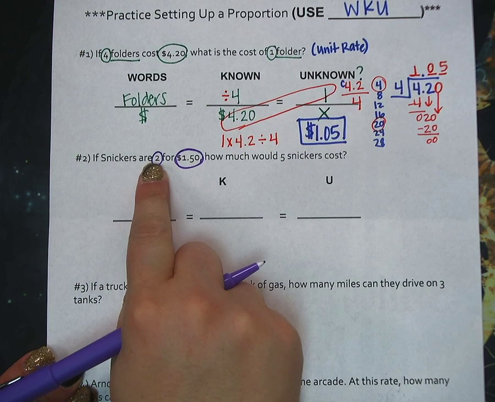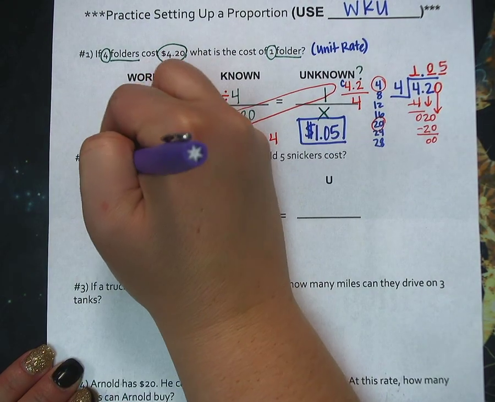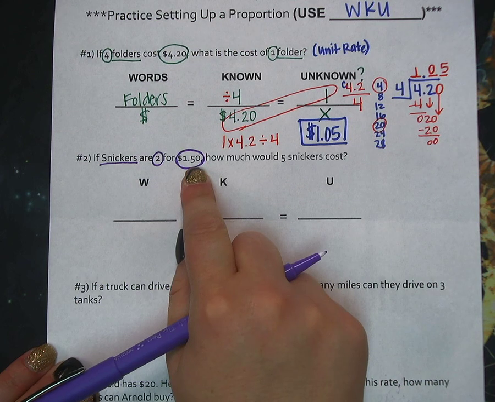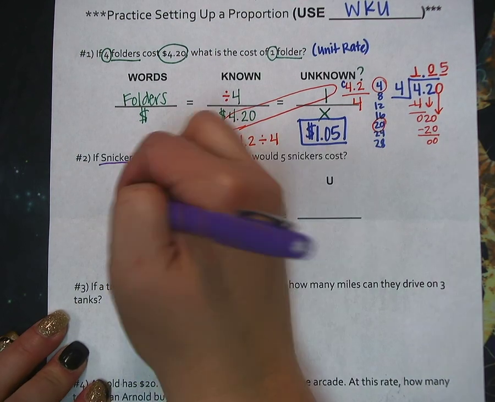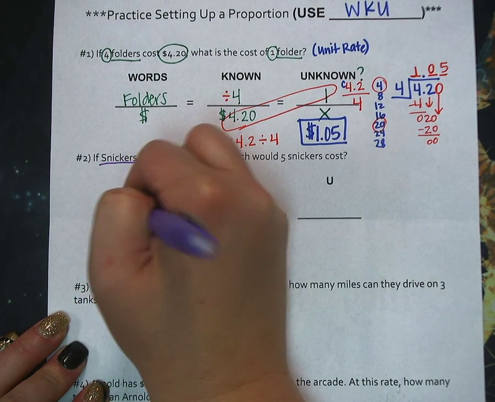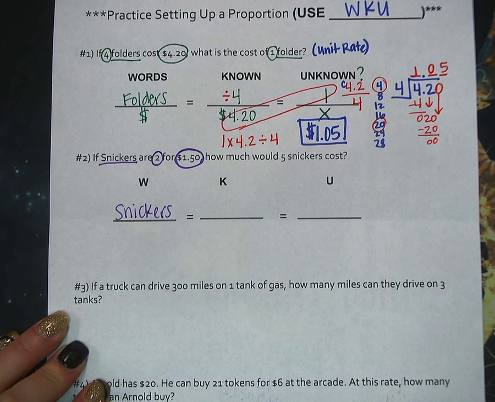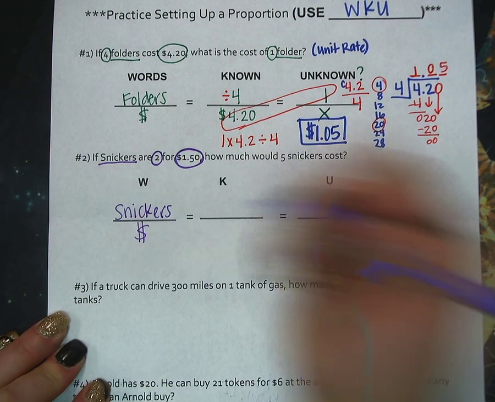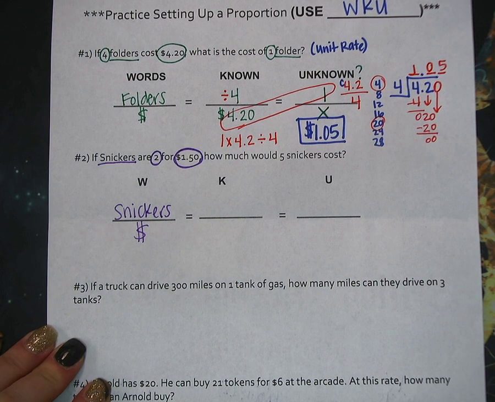And then I have to figure out what is the 2. 2 what? 2 Snickers. And remember, money is just money. So my labels will be Snickers and dollar bills, y'all. Okay. And then what do we know?